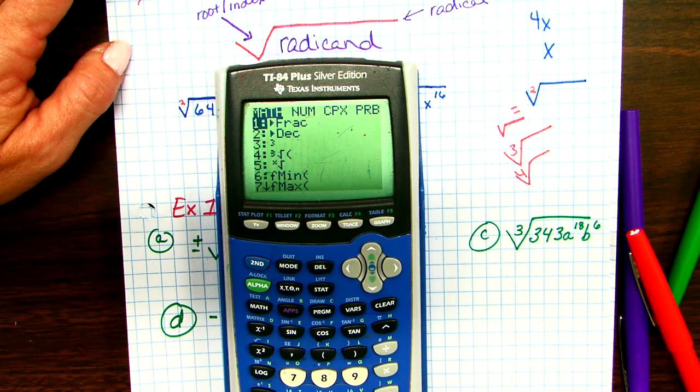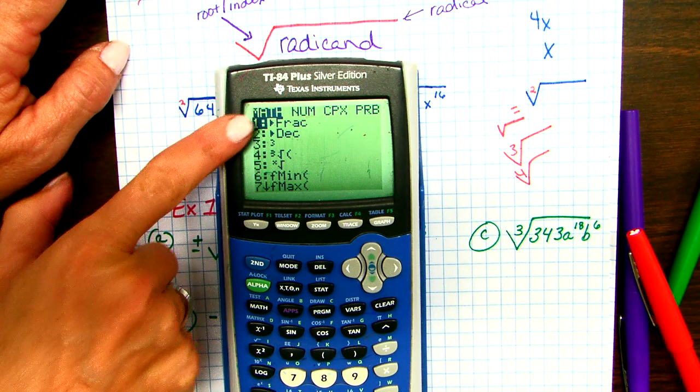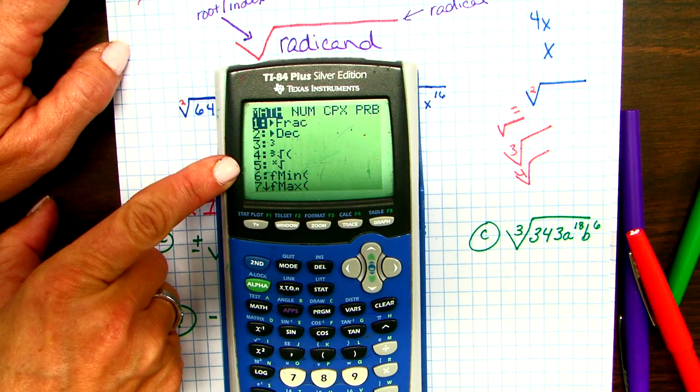Know where it is, guys. I'd rather be walking around helping with math, not like, where's the button? I will, but if we all look at it now, it might help. Math, and then number 4 is your cube root, okay?